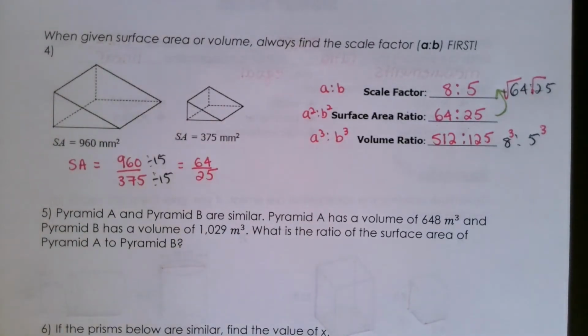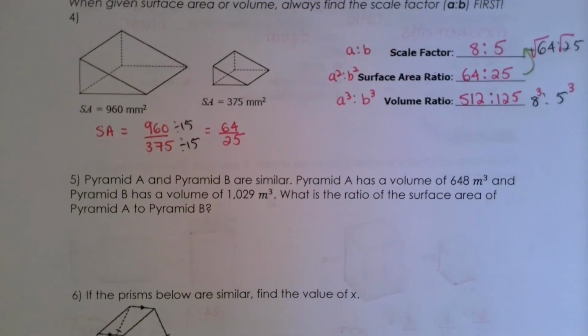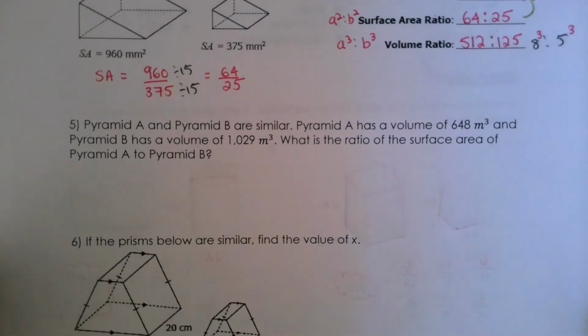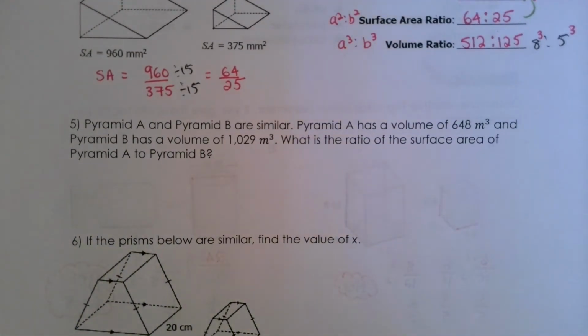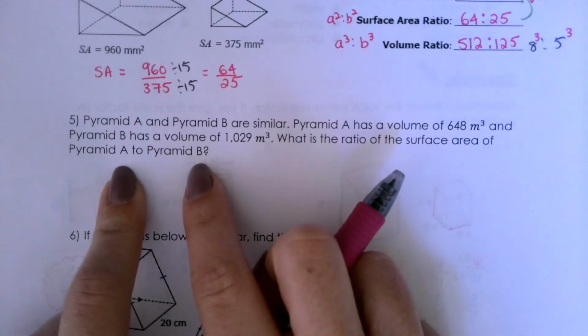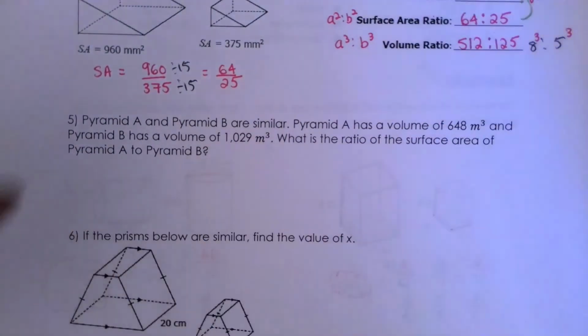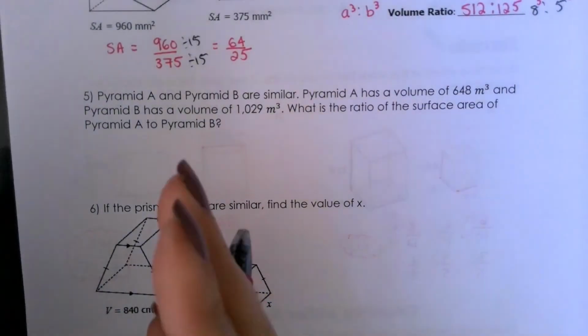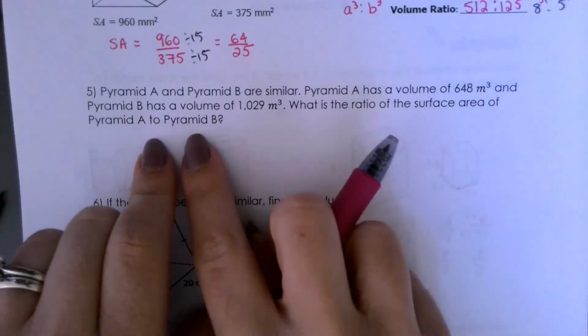Next, we're going to go ahead and do problem 5. Pyramid A and Pyramid B are similar. Pyramid A has a volume of 648 meters cubed, and Pyramid B has a volume of 1,029 meters cubed. What is the ratio of the surface area of Pyramid A to Pyramid B? Okay, so what we have is the volume. Now this is important. They told you it's from Pyramid A to Pyramid B. Because sometimes they might say, oh, Pyramid B to Pyramid A. So don't always think it's the first over the second. It's just whatever they want you to do it as.